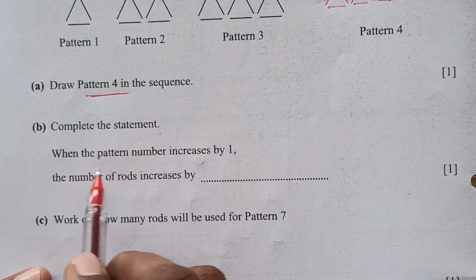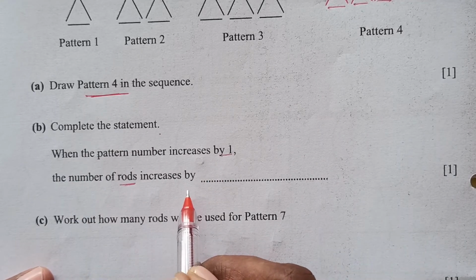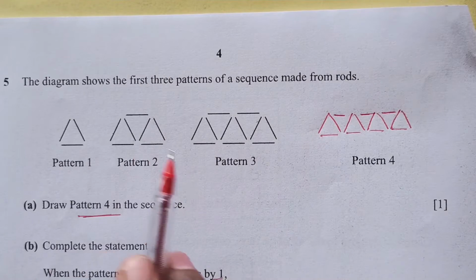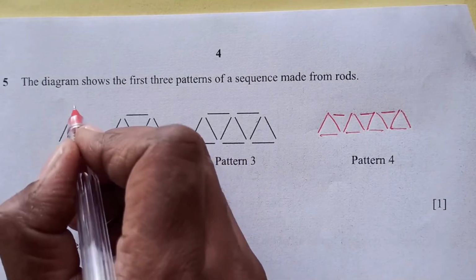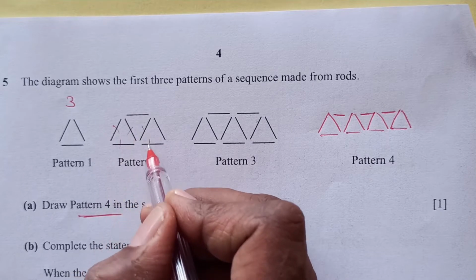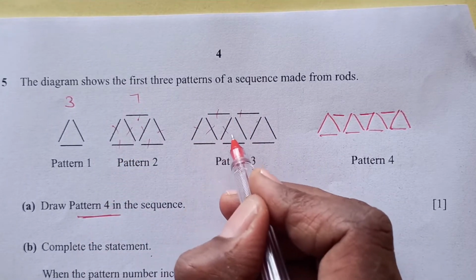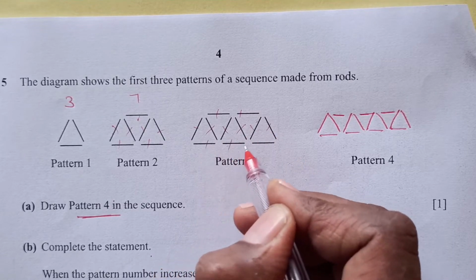Complete the statement. When the pattern is increased by 1, the number of rods increases by. So the pattern is increasing by 1 here. So the number of rods here is 3. Here 1, 2, 3, 4, 5, 6, 7. Here we have 1, 2, 3, 4, 5, 6, 7, 8, 9, 10, 11.